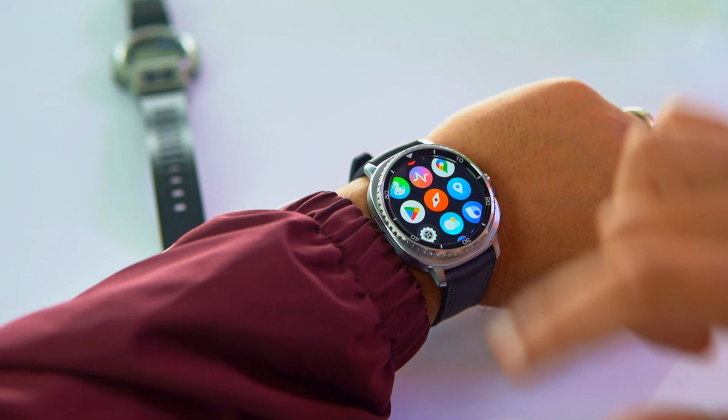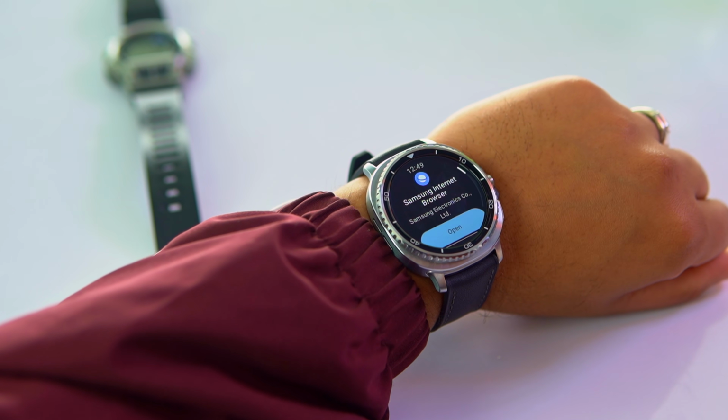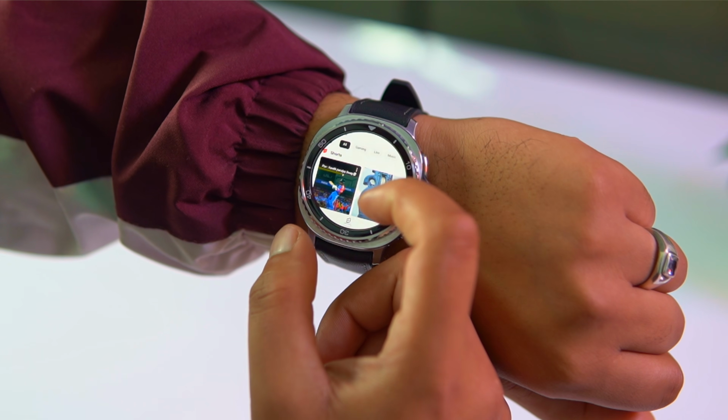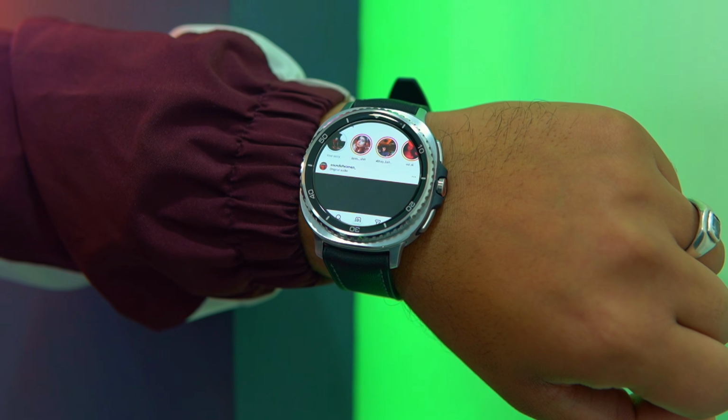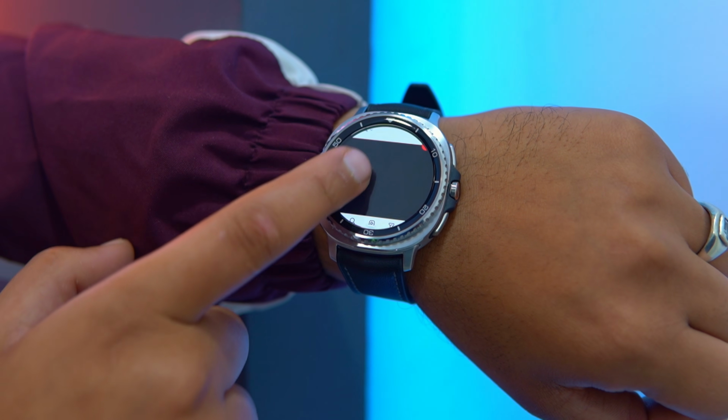The first and most important app is the Samsung Internet. It doesn't come as a default app, you need to install it from the Play Store. Samsung Internet is the best browser for your Galaxy Watch. Besides letting you use Google, you can use it to watch YouTube on your Galaxy Watch. You can even use it to access Instagram on your Galaxy Watch. It's one of the most useful apps to have.